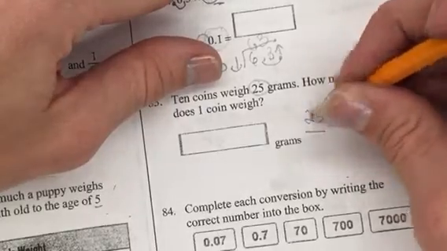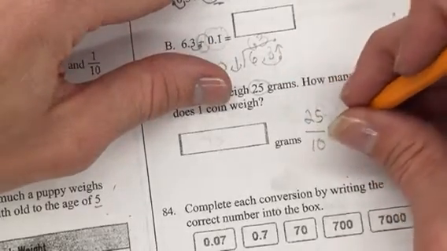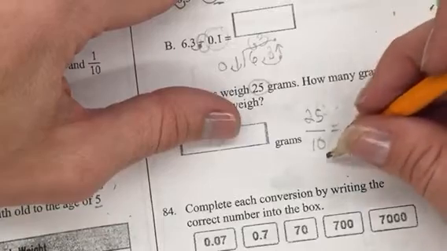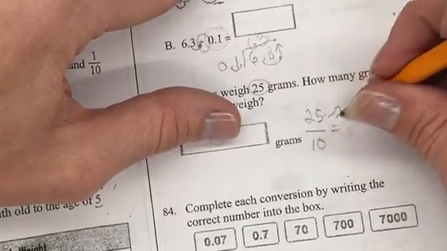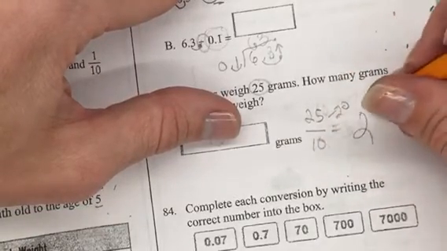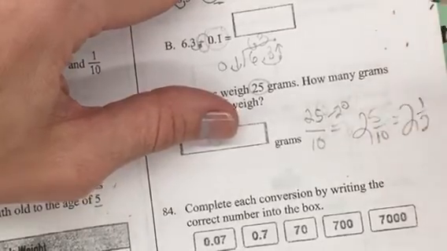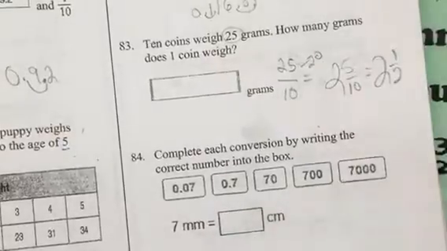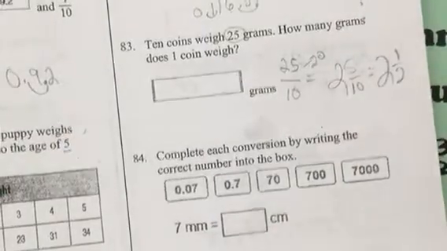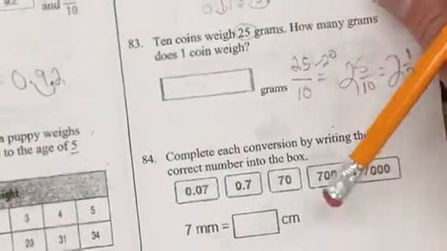I'm actually supposed to be doing 25 grams divided by 10 coins, which is where I would have got the original answer. 10 can go into 25 2 times, which would leave me 5/10 left, which is the same thing as 2 1/2. Your next letter, I totally forgot your first letter, so let's hope this is right. Your next letter is an I.